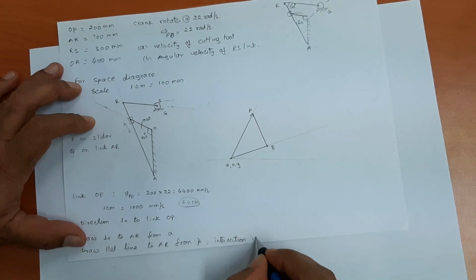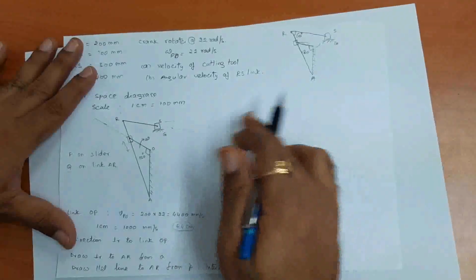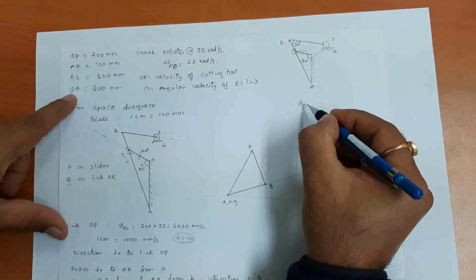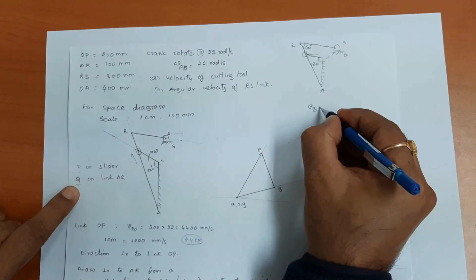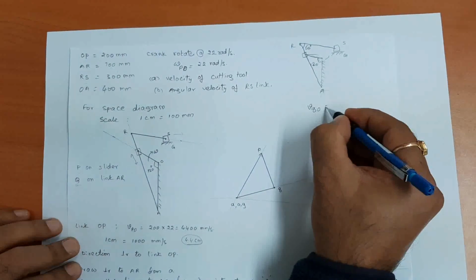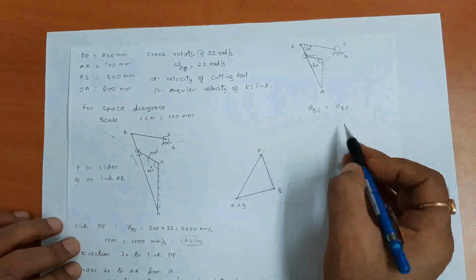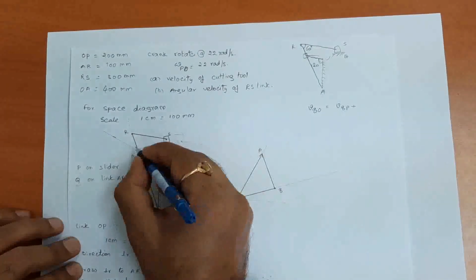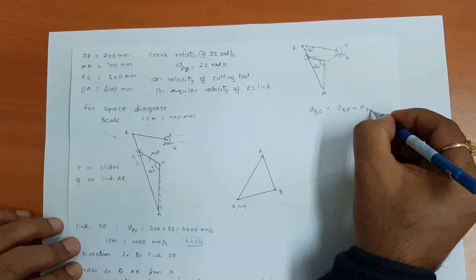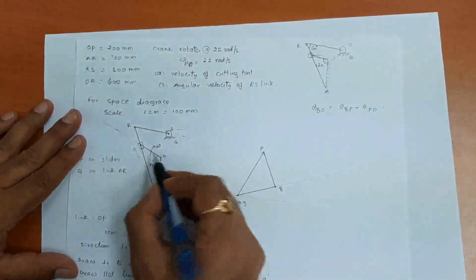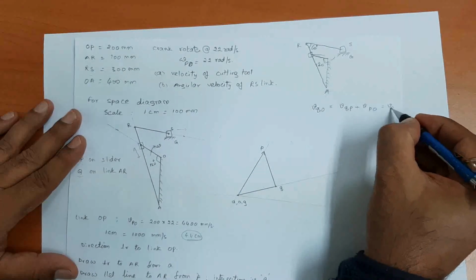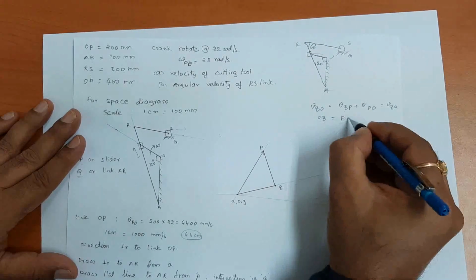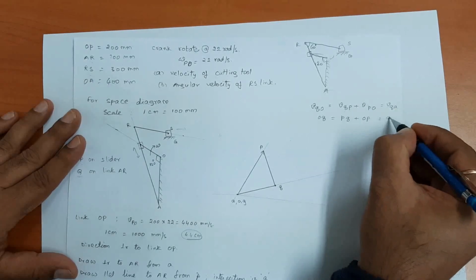is the Q point. To get the directions of these vectors, you can write the equation: velocity of Q, which is on link AR, relative to O, will be equal to velocity of Q relative to P, where Q is a point on the AR link and P is on the slider, plus the velocity of P relative to O. And anyway, O and A are fixed points, so this will be equal to velocity of Q relative to A. So in vector form, the OQ vector will be the resultant of the PQ vector plus the OP vector, and this is also equal to the AQ vector.